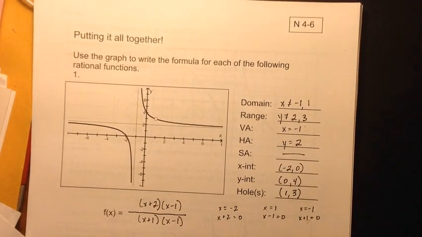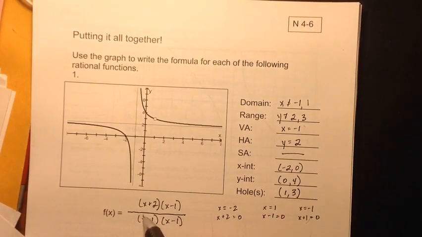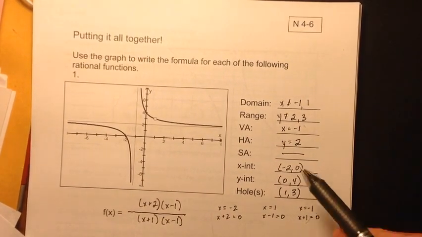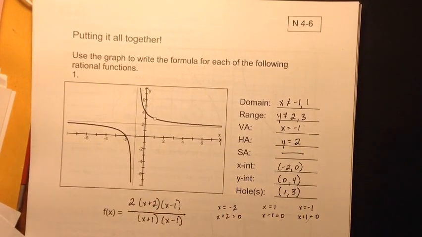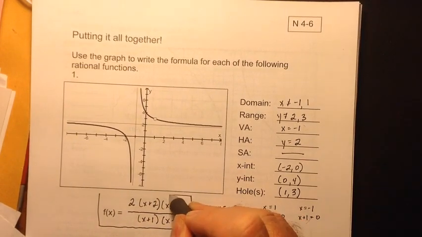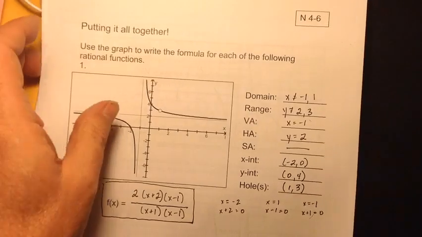And then my horizontal asymptote y equals 2. Remember, right now I've got x squared on top, x squared on the bottom. If I did x squared divided by x squared, I'm going to get y equals 1. And I want it to be y equals 2, so to force it to be 2, I'm simply going to put a 2 up here on top. And now that will do it. F of x equals 2 times x plus 2 times x minus 1 all over x plus 1 and x minus 1.